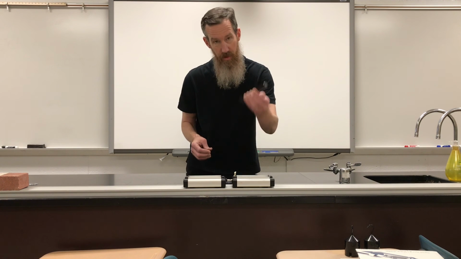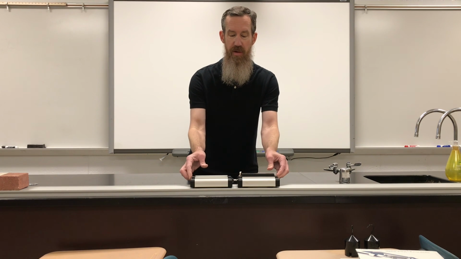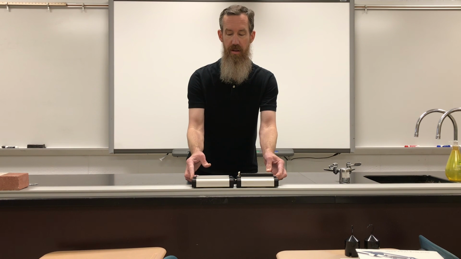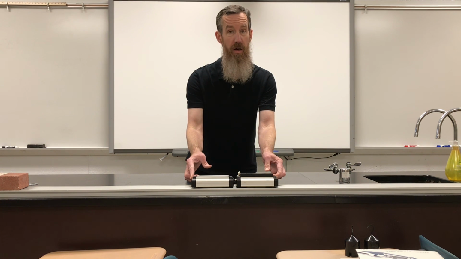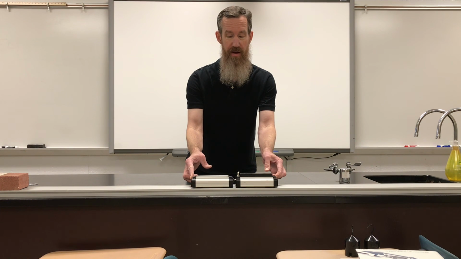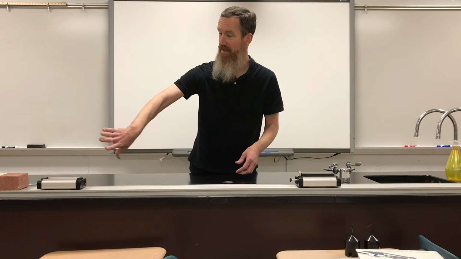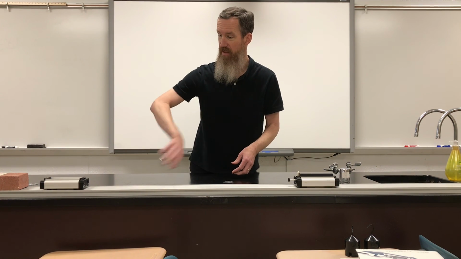If masses are not equal, if I make one heavier, one lighter, if I release these, we would expect that the lighter one will go... What do you think? Let's find out. The lighter one goes faster, because that's got to make up the momentum. The lighter one's got to go faster to make up for the fact that the heavier one's going to go slower, because m times v has to equal m times v.